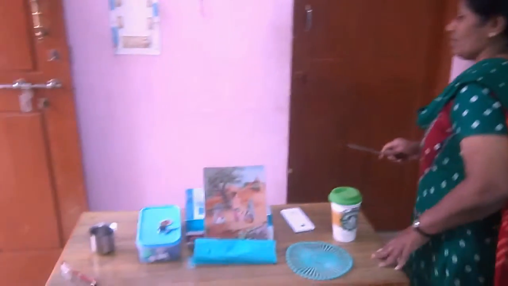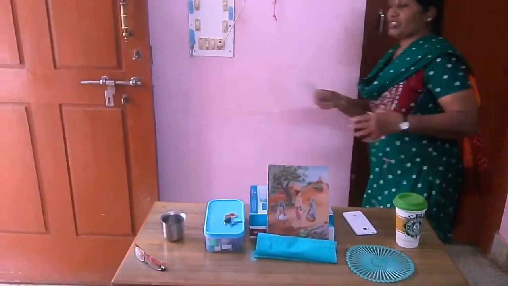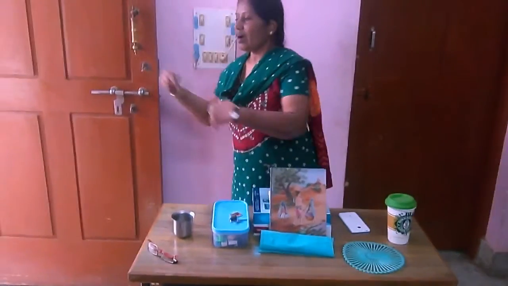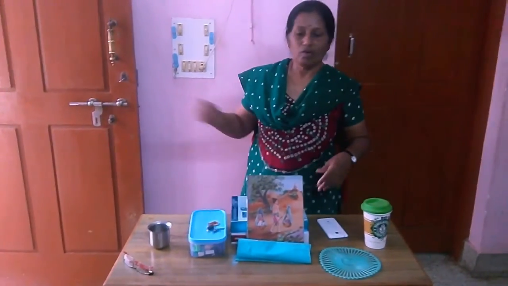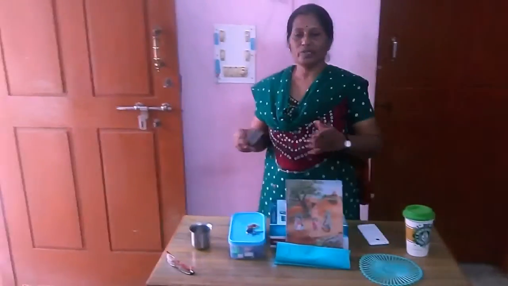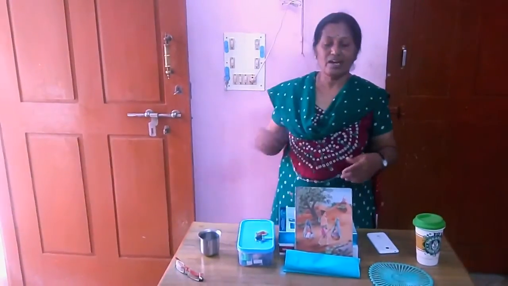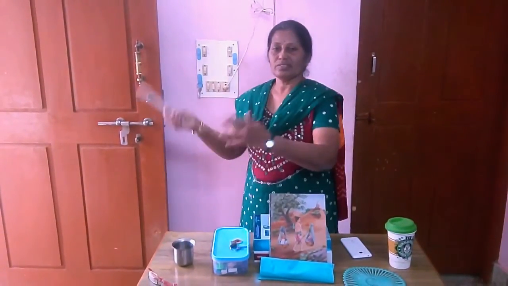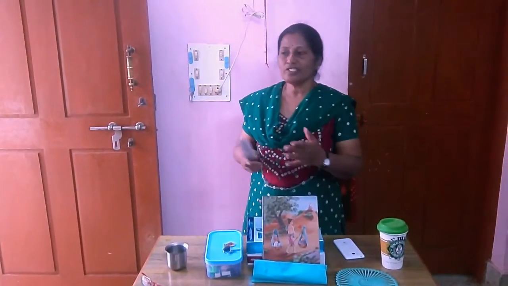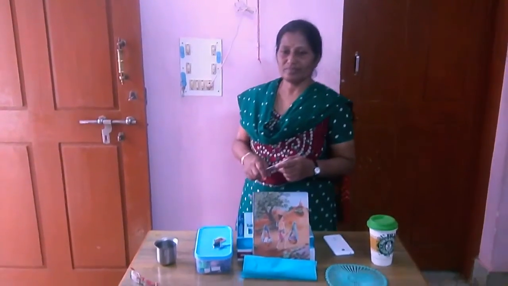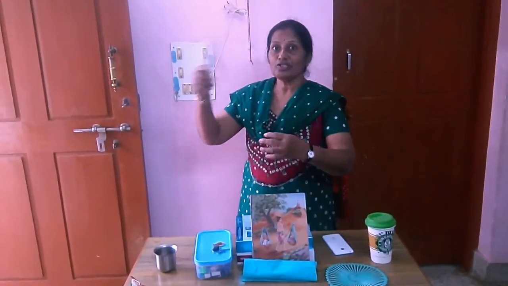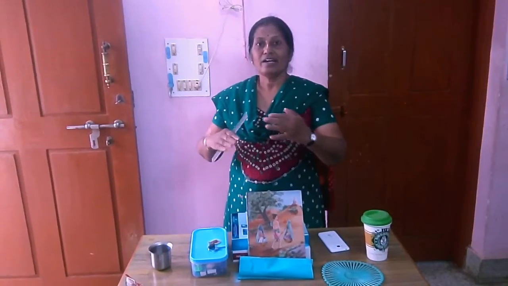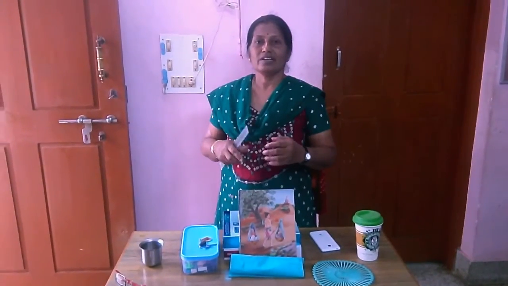Now let me frame some sentences using prepositions. I am going out of the room. I am going outside. Outside, out of, a preposition. I am walking along the street. I am going towards the bus stand. I am getting into the bus.